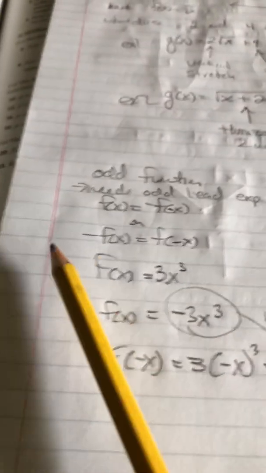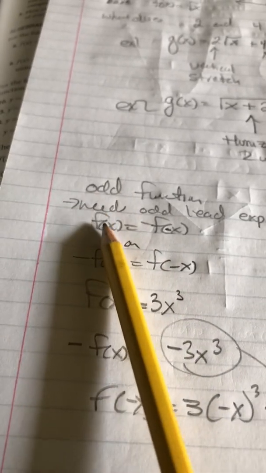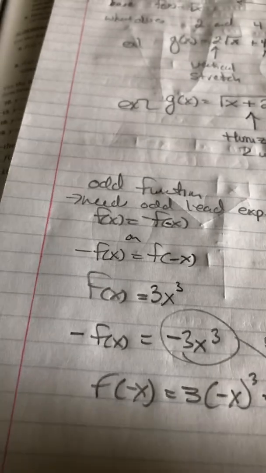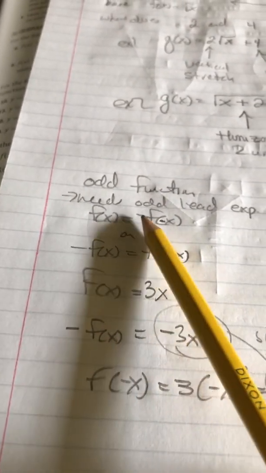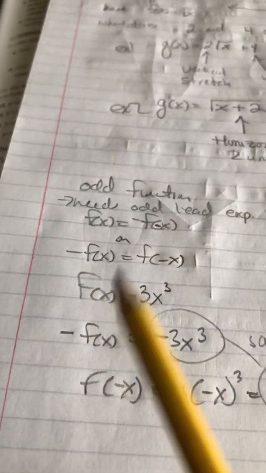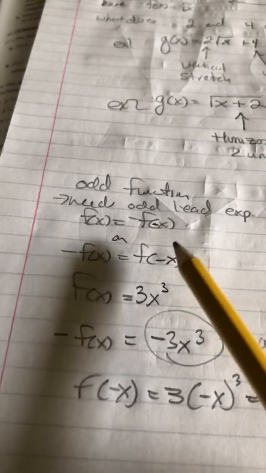Okay. Over here, for odd, there are 2 ways to do it, and I do it a little bit weird. Most books will say f of x is equal to negative f of negative x, but there's an alternate way to deal with this, and I tend to prefer my way. It's easier to explain.